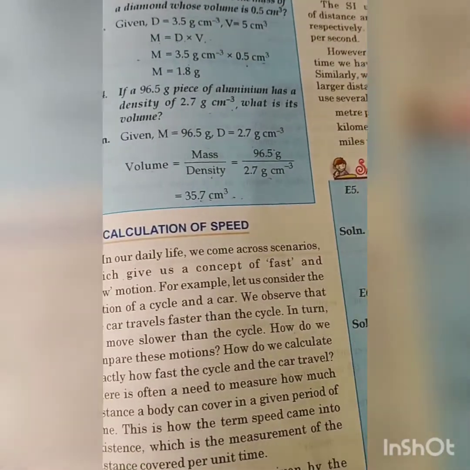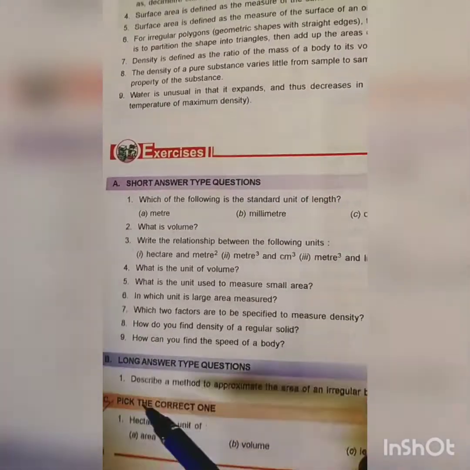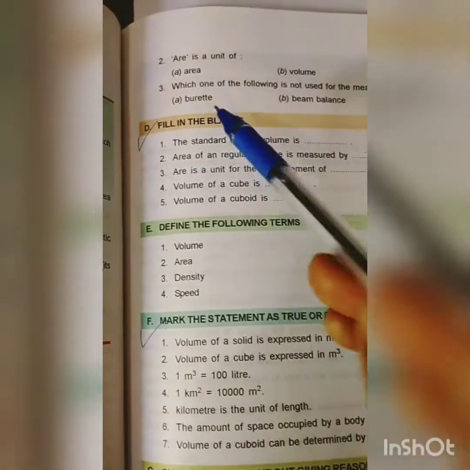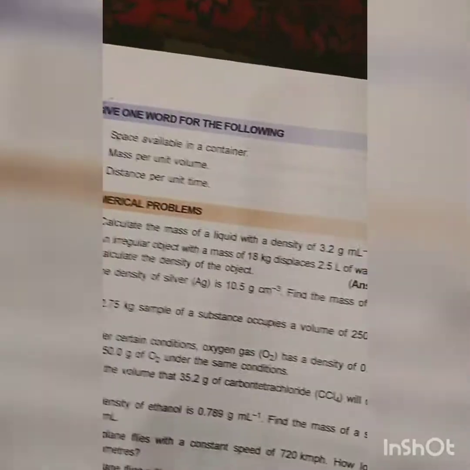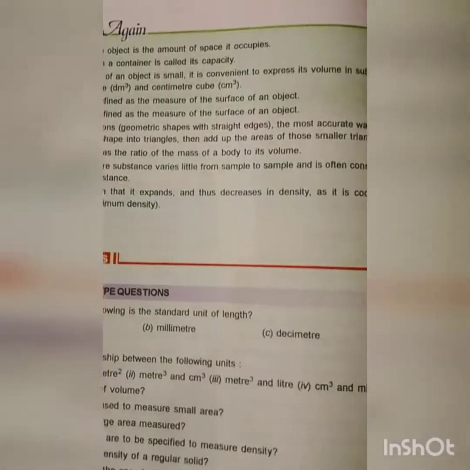Now this is all in this chapter. Now you have to try these exercises. Okay, exercise C, exercise D, F, H and I. Try to find their answers.